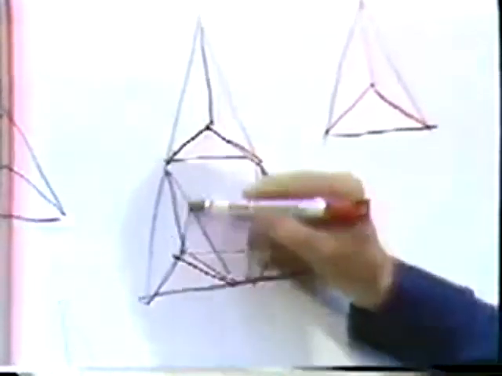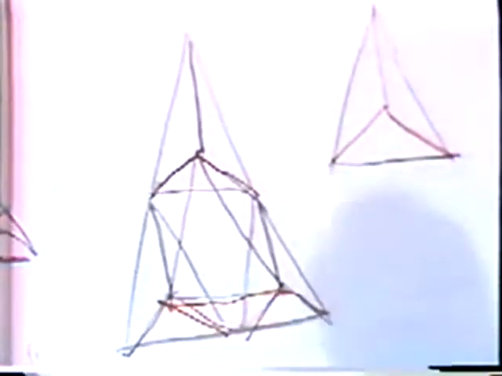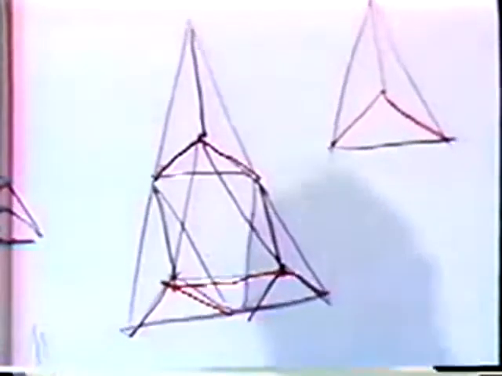And then we interconnect here. You see that octahedron sitting in there. Now I'm going to make a triangle, make it a bigger one.